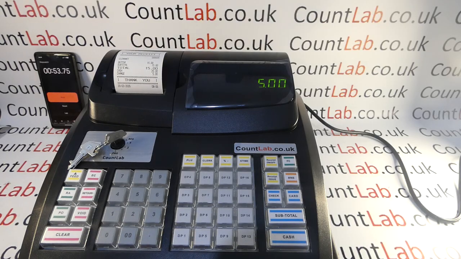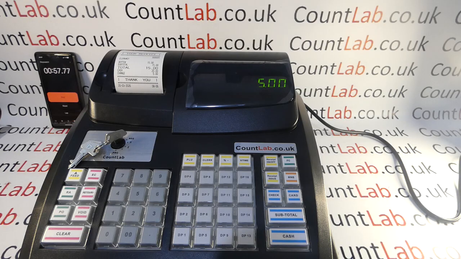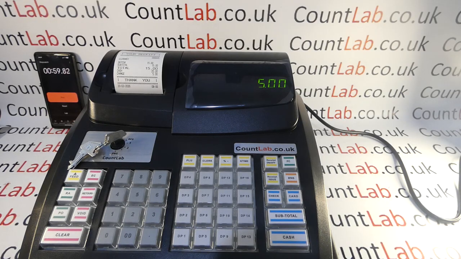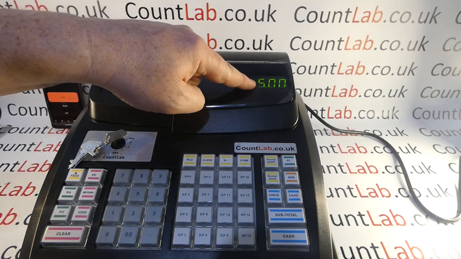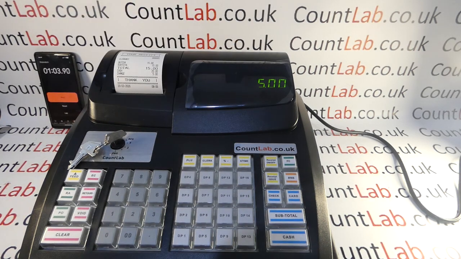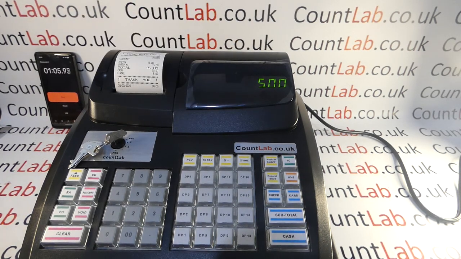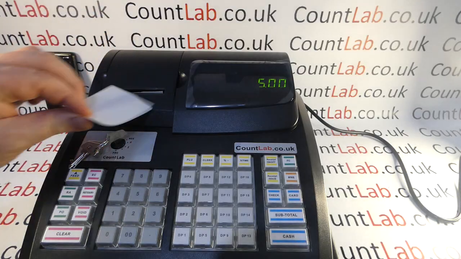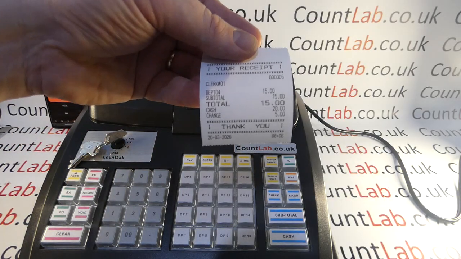The cash drawer fires, enabling you to put the money in the drawer and dispense the change. And the reason why we typed in the 20 is that the change value, £5, is displayed on the operator display, the customer display, and if you've got the receipt set on, it also prints on there.